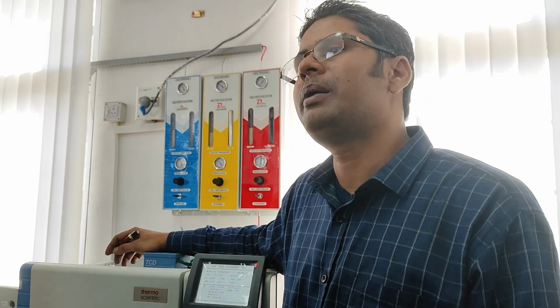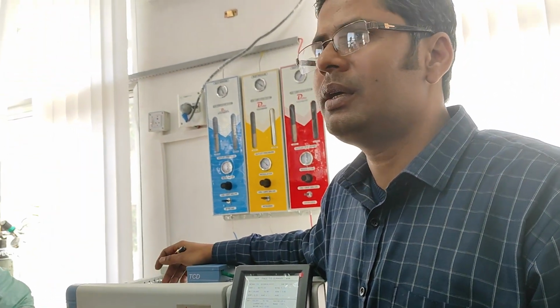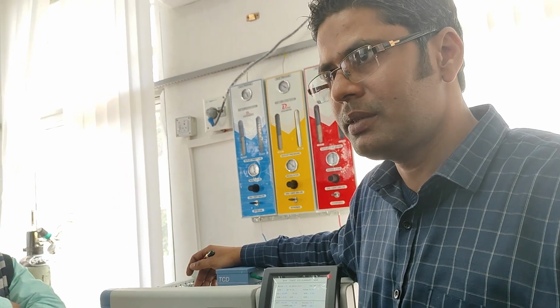A GC used for refinery gas is called RGA, refinery gas analyzer. A GC for natural gas and LPG is named NGA, natural gas analyzer, LPG analyzer. In the power sector, when they use biogas, they call it BGA, biogas analyzer.